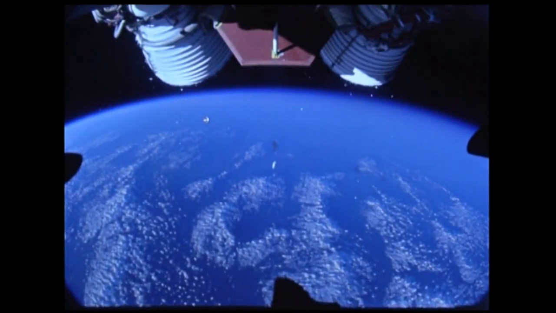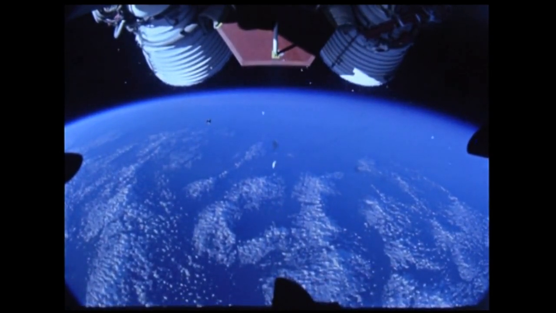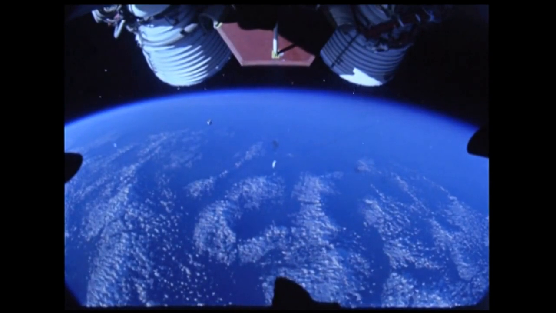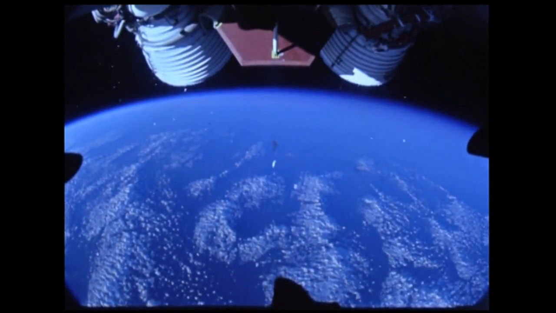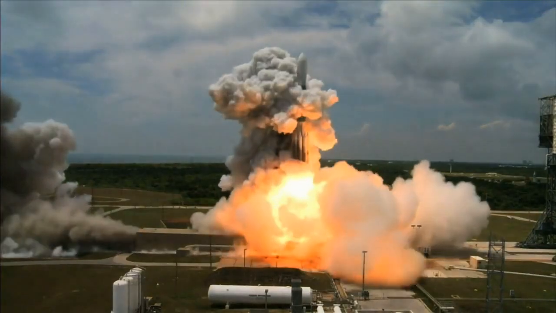Let's discuss today's important topic. What is translunar injection (TLI)? A translunar injection (TLI) is a propulsive maneuver used to set a spacecraft on a trajectory that will cause it to arrive at the moon.